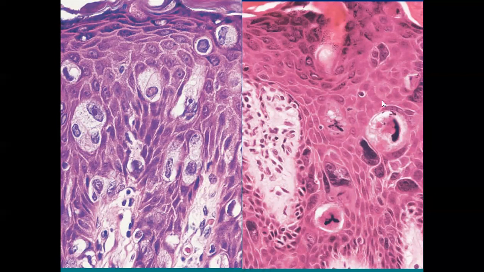So this shows the atypicality within the epidermis, and this shows infiltration of atypical cells within the epidermis. So the image on the left is Paget's disease, the image on the right is Bowen's disease.